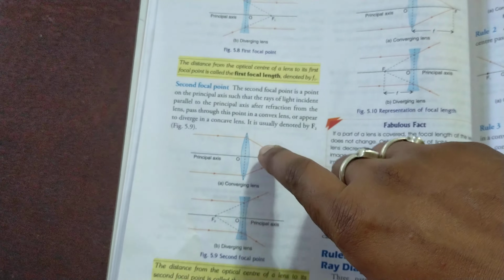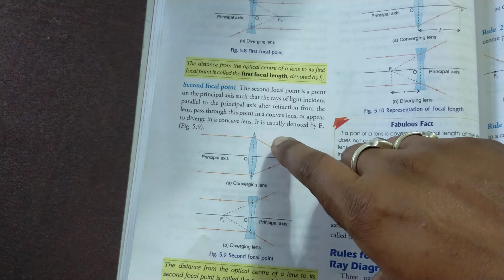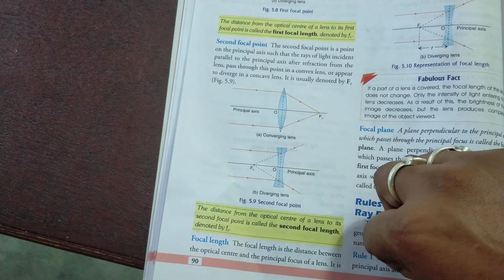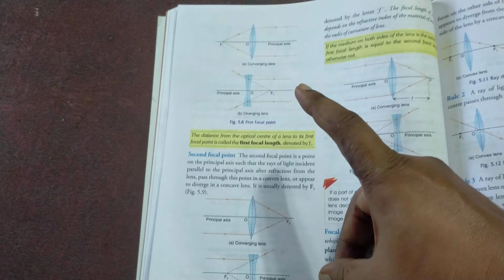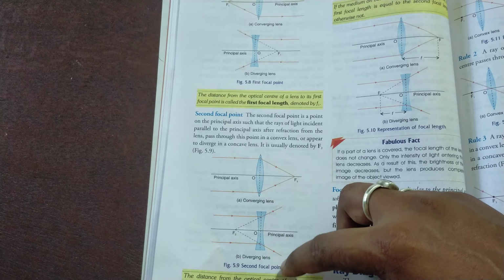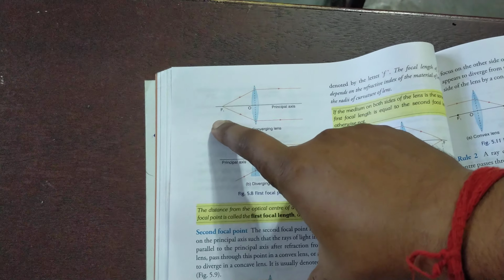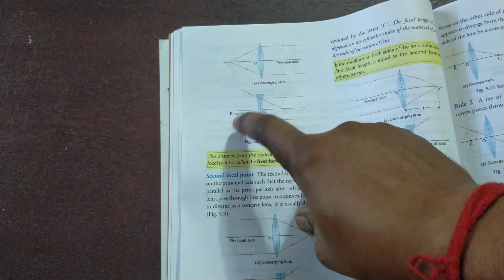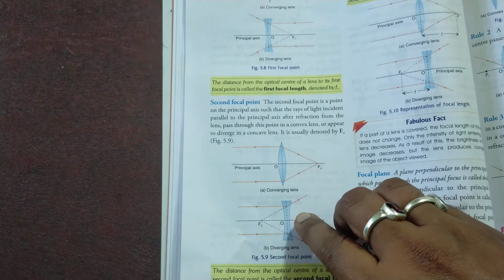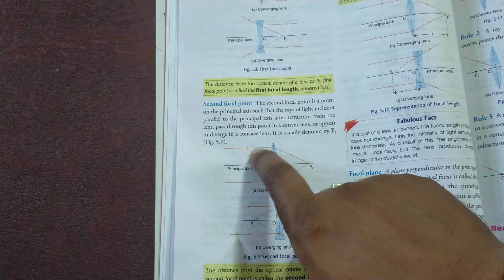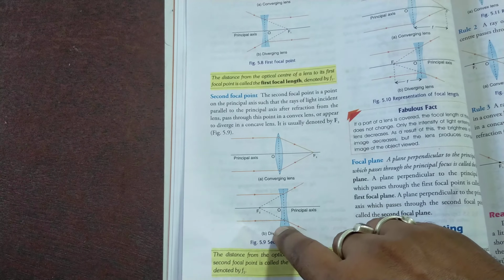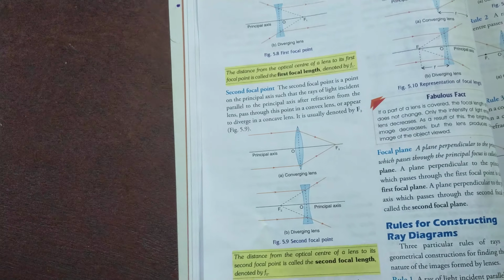And this is the second focal point. Okay, so first focal point and the second focal point. In the first focal point you see the light is moving from focus and it is parallel to the principal axis. The light appears to meet at focus, but here in the second focal point the light is falling on the convex lens and it is forming focus here. Okay, it is forming at focus.